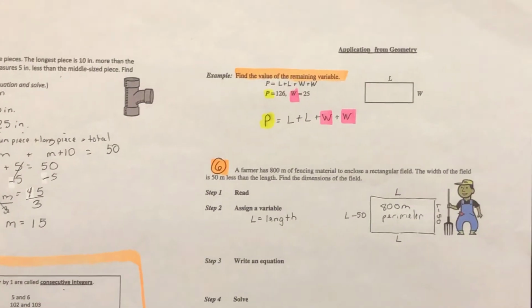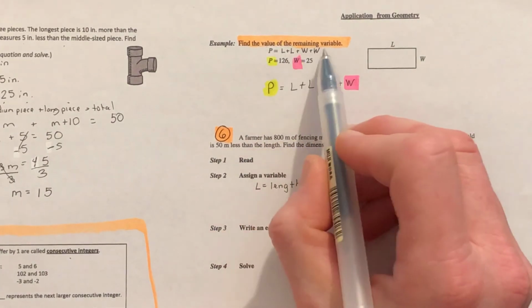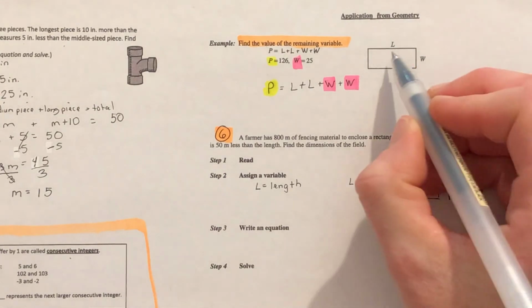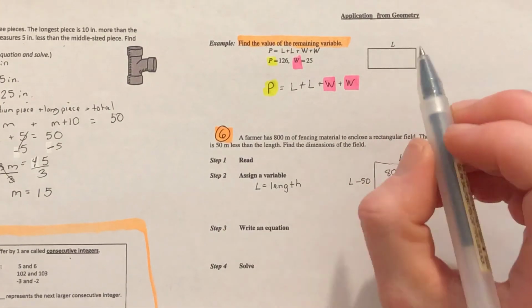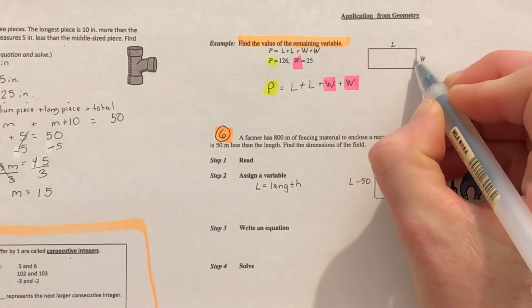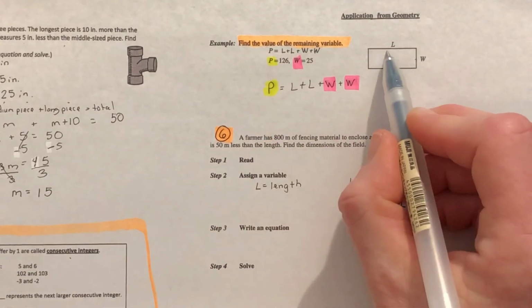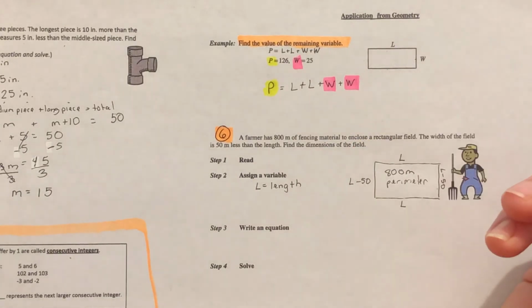Let's finally do this. I'm going to get you started, and I'm going to let you finish it, but I'll do a lot of it with you. Here's an example. We are using linear equations to help us with geometry. We want to find the remaining variable. We have this rectangle, and we want to know the perimeter of it. We have the length and the width. We've got to know the formula for perimeter. It's basically length plus length plus width plus width. That's the formula for perimeter.